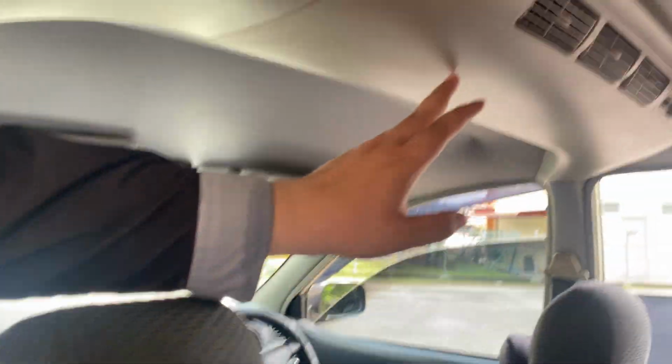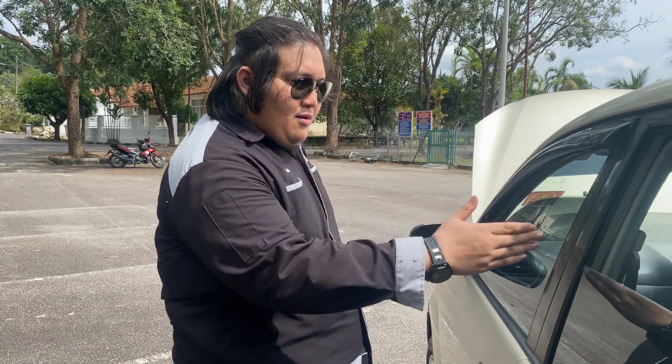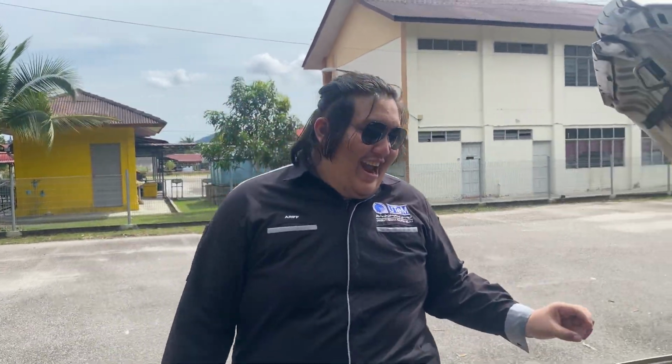But for this car, Avanza 1.3, they have 2 blowers, one under the dashboard and one up here. Because this is an MPV car, they use 2 blowers: 1 blower for the front, and the second blower is for the back. And this car 1.3 has no turbo, only an A, and it is an MPV car.